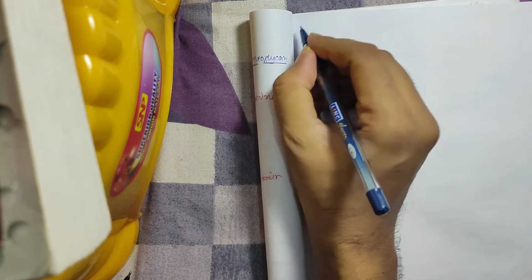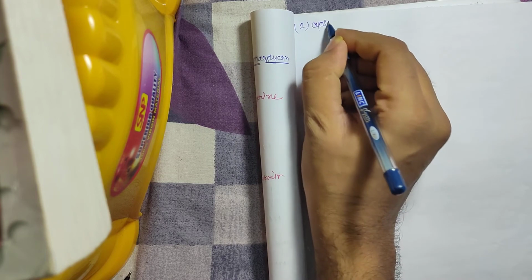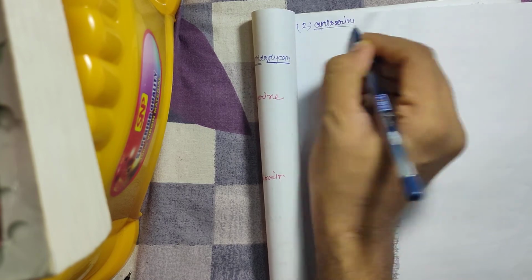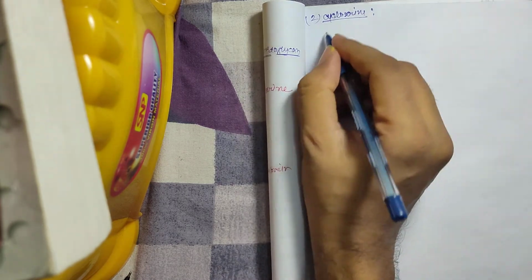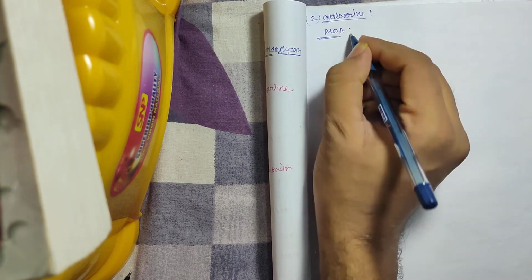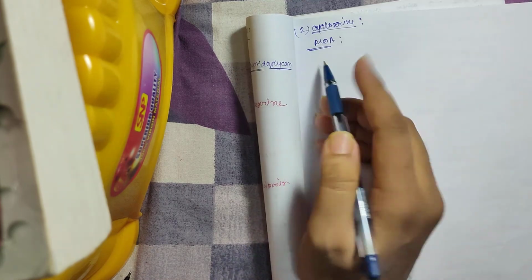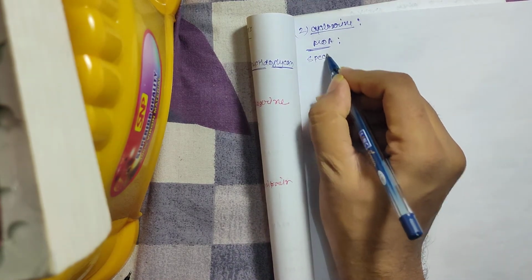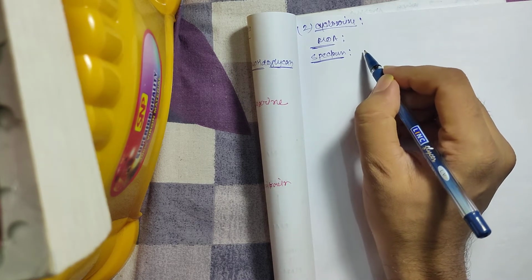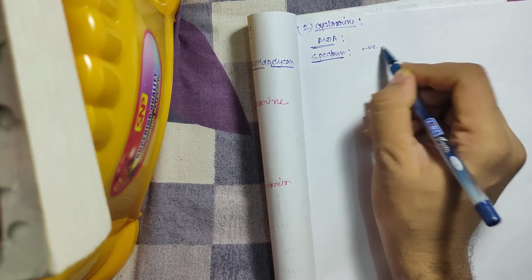Now the next drug is cycloserine, right? What is its mechanism of action, guys? It inhibits the peptide formation part, right? It inhibits alanine ligase and alanine racemase. What is its spectrum? You have to know it is active against gram negative bacteria, right?